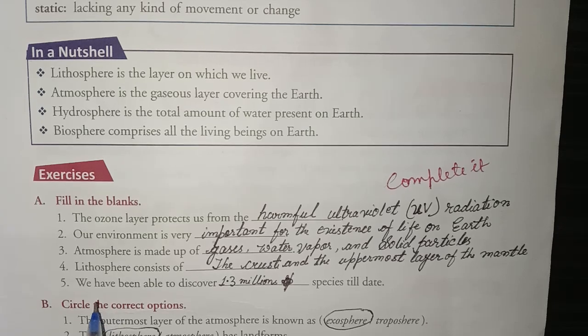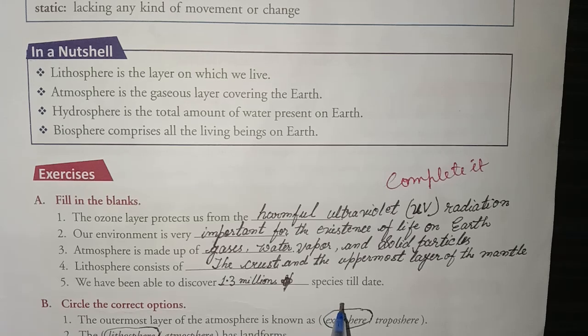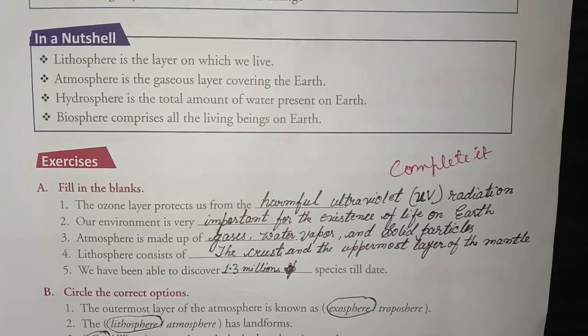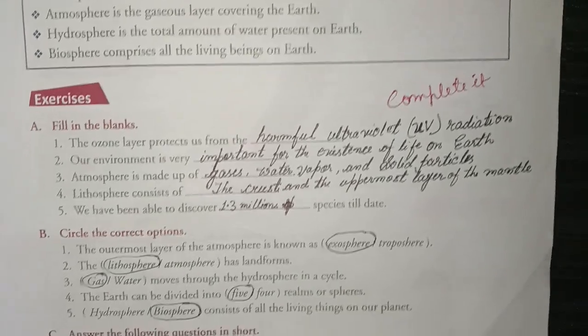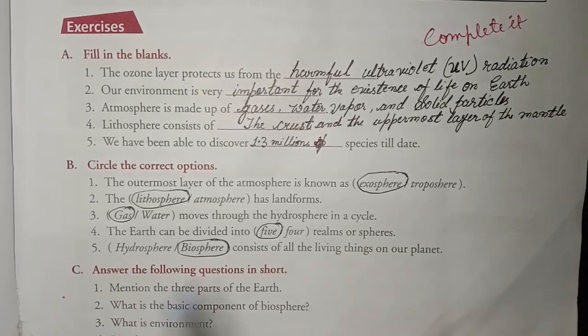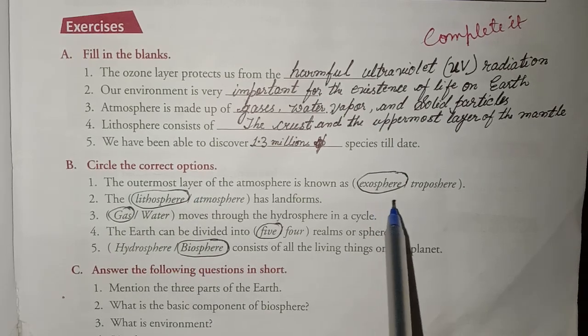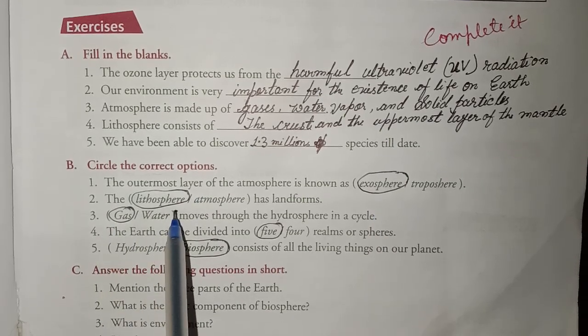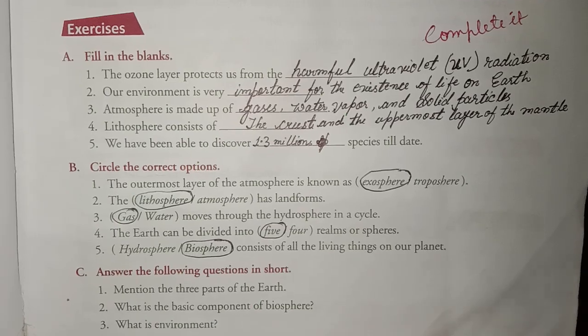5. We have been able to discover 1.3 million species till date. B. Circle the correct option. First, exosphere. Second, lithosphere. Third, gas. 4, 5, biosphere.